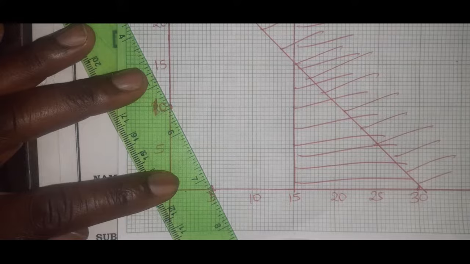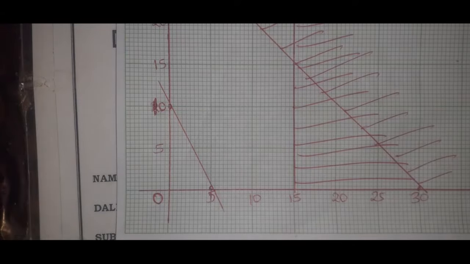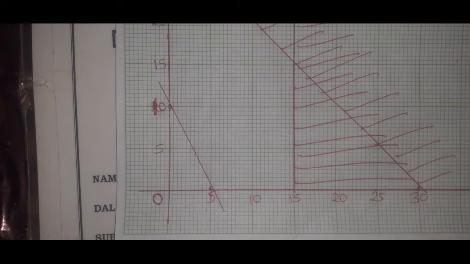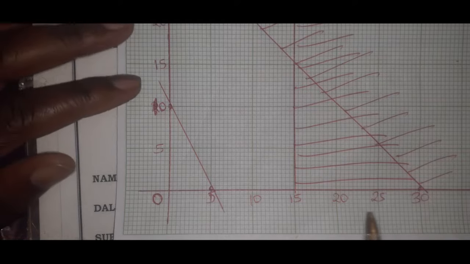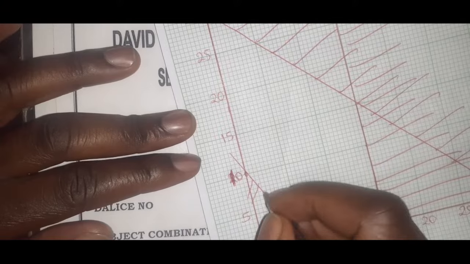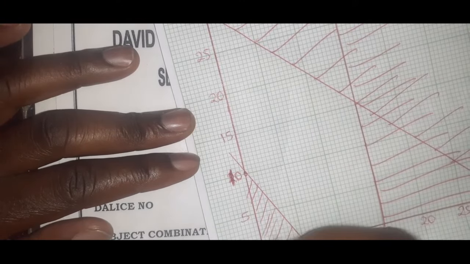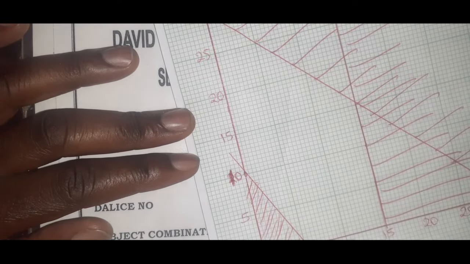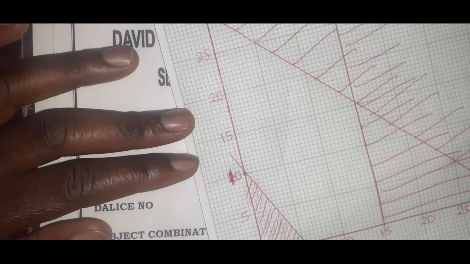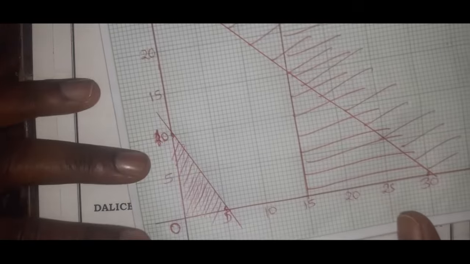So we draw this. Okay? Now, when you look at the area that has to be shaded, it's this one here, because we want the greater part. So this is the area that we have to shade.